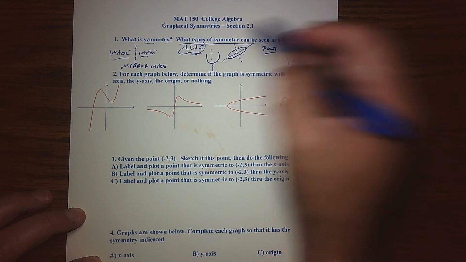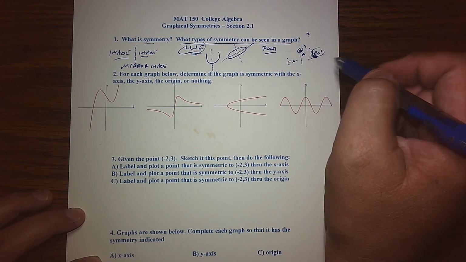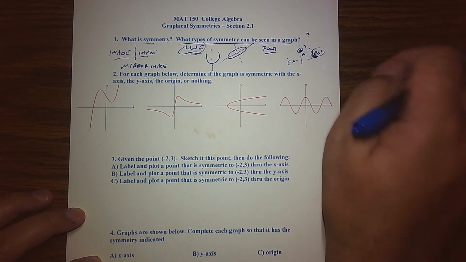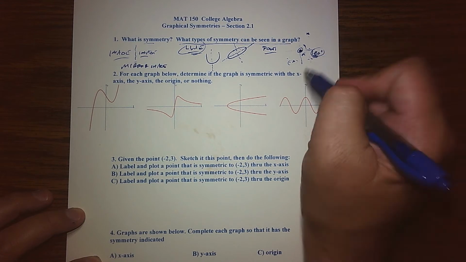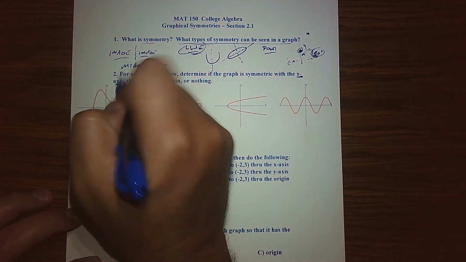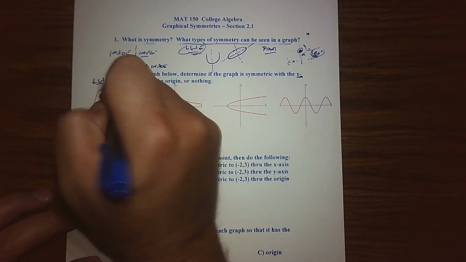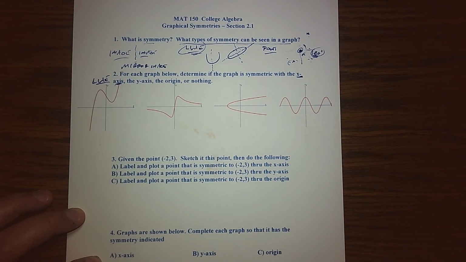So with that in mind, let's go ahead and take a look at the types of symmetries that we're going to talk about in this class. One of them is to be symmetric about the x-axis. Now that's a line symmetry, because the x-axis is a line. So let's concentrate on that. Let's take a look at the four graphs here. Which one is symmetric with the x-axis?